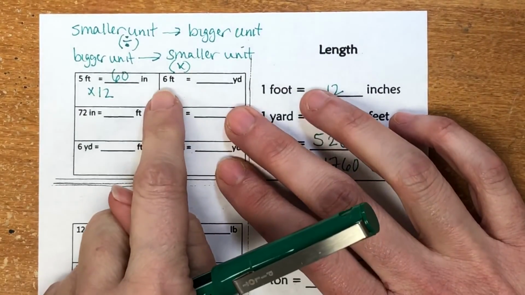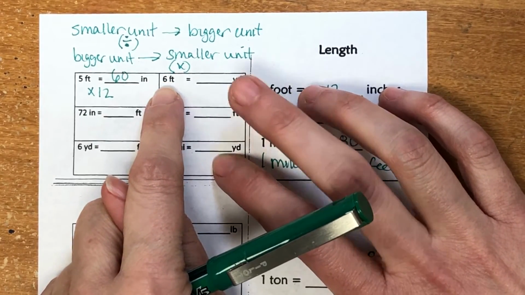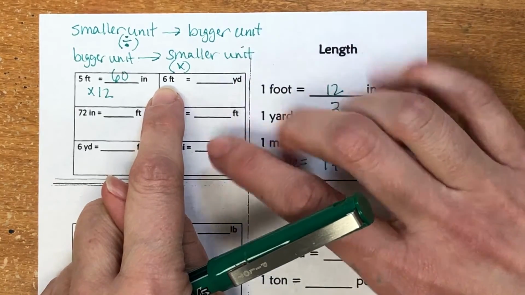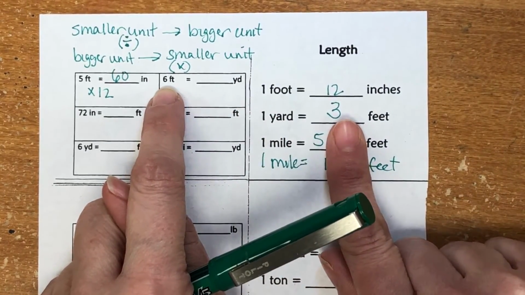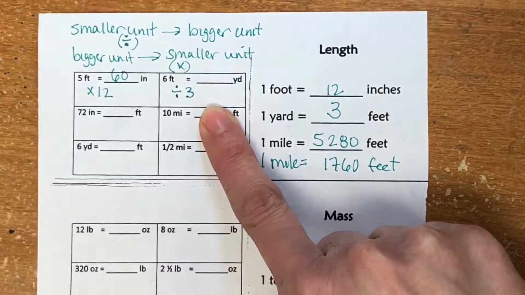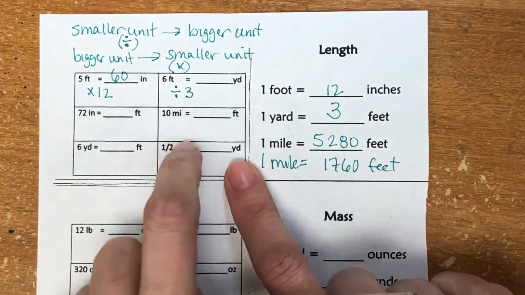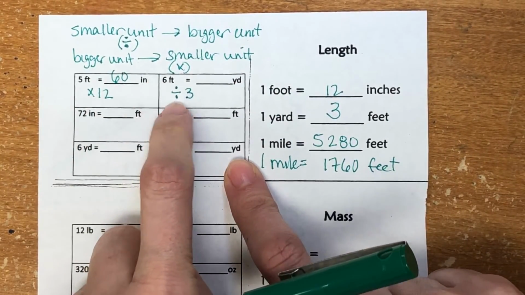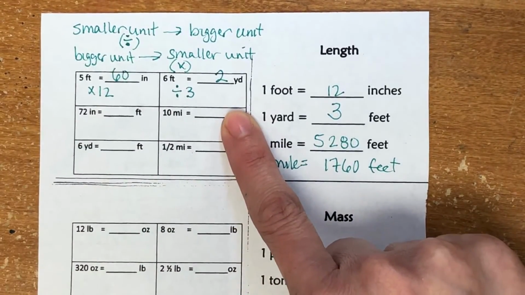I'm going from feet to yards. I'm going from smaller units to bigger units, okay? So that means I'm gonna divide, okay? So 1 yard equals 3 feet, so I'm gonna divide by 3. Okay, I'm going from smaller to big. If I'm going smaller to big, I'm going to divide. So 6 divided by 3 would give me 2 yards. So 6 feet equals 2 yards.